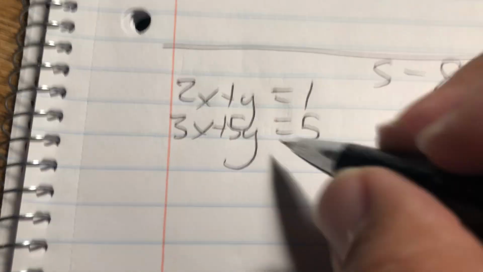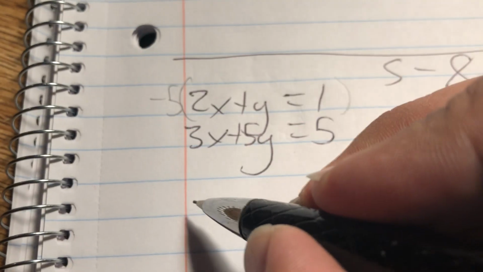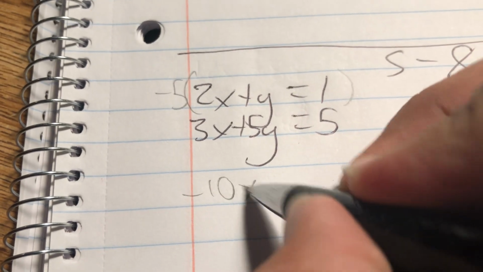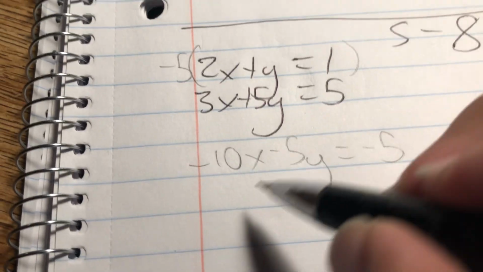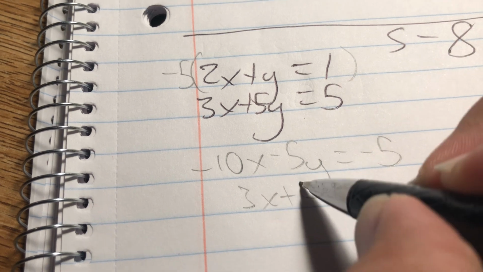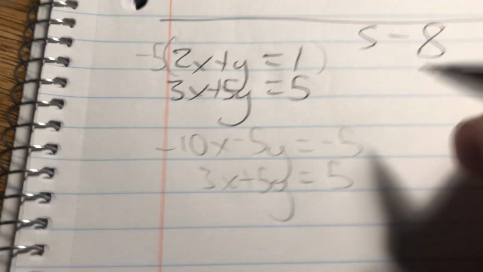I'm going to multiply the top by -5. You should see why. I'll just write the description so you know what I'm doing. I'm multiplying everything by -5. So that's going to give me -10x minus 5y equals -5. And the bottom is just going to be 3x plus 5y, oh, you see it now, equals 5.